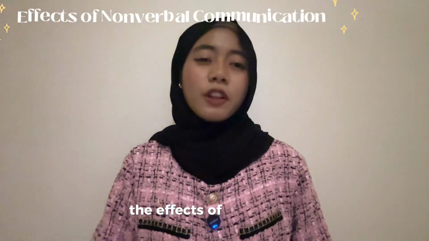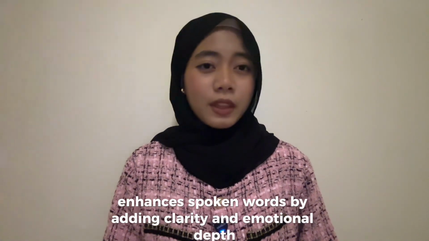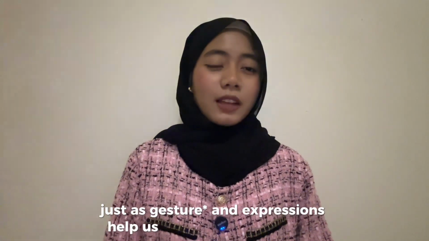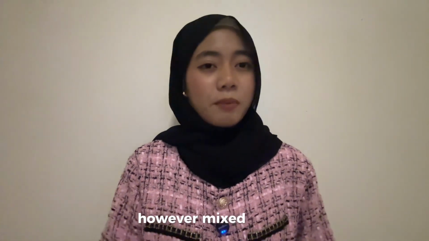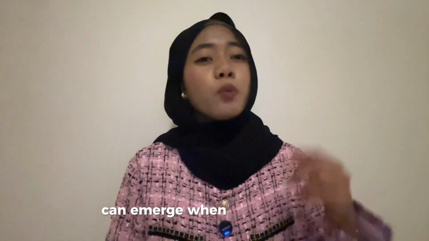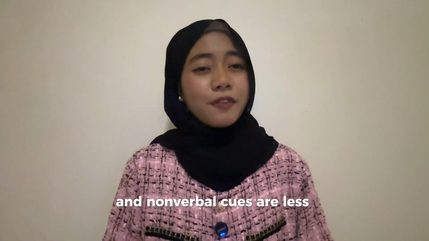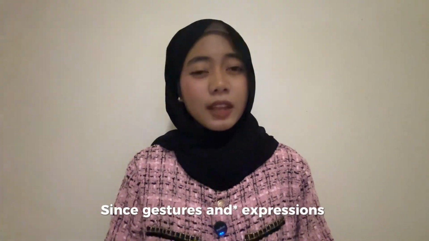The effects of nonverbal communication enhance spoken words by adding clarity and emotional depth. Just as gestures and expressions help us understand each other, they can show emotions that words alone can't. However, mixed signals can emerge when words do not match expression, causing confusion, and nonverbal cues are less effective in a long-distance interaction since expressions are not clear.